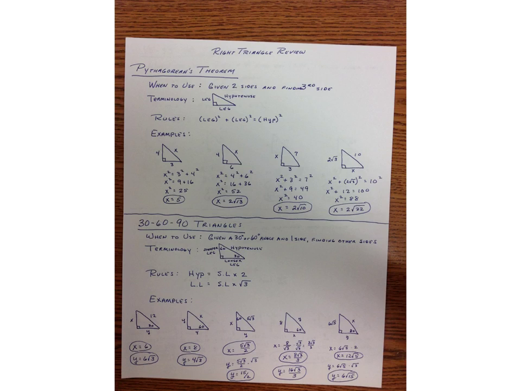I've listed when to use these. In this particular case, we want to use Pythagorean's theorem when you're given 2 sides and you're trying to find a third side. No angles are given. The terminology, we call the 2 sides that form the right angle legs.